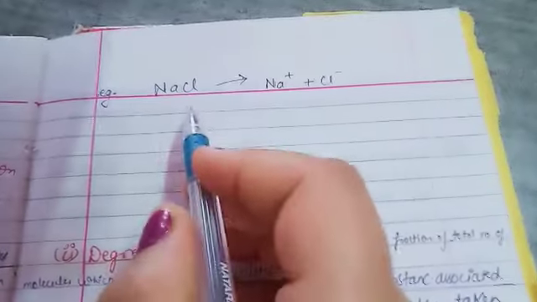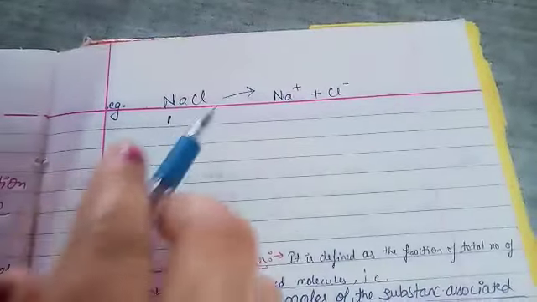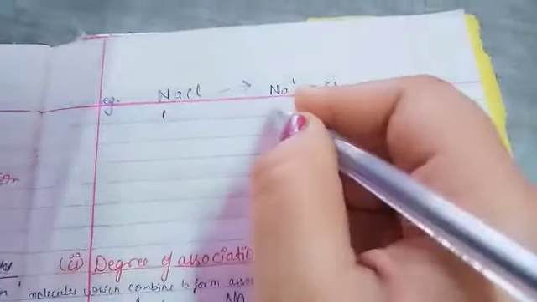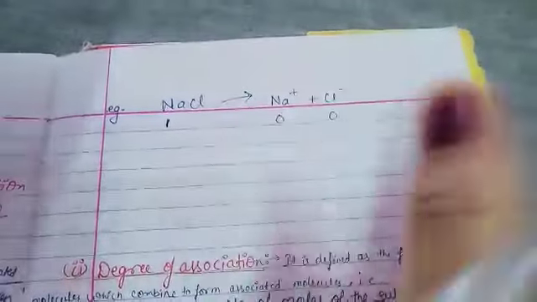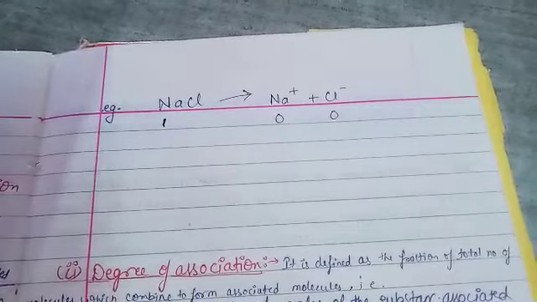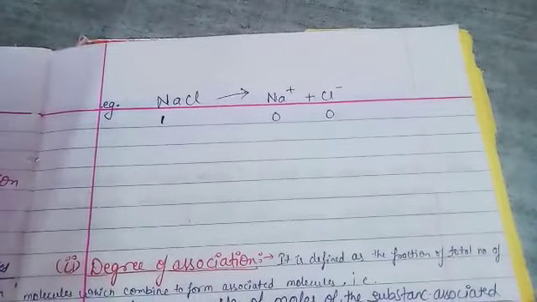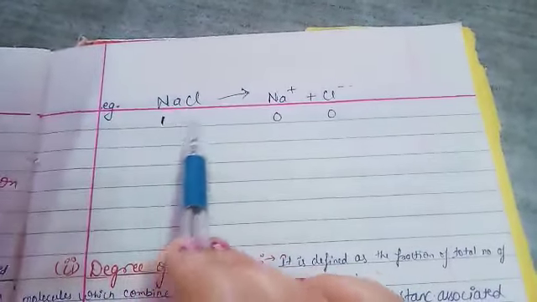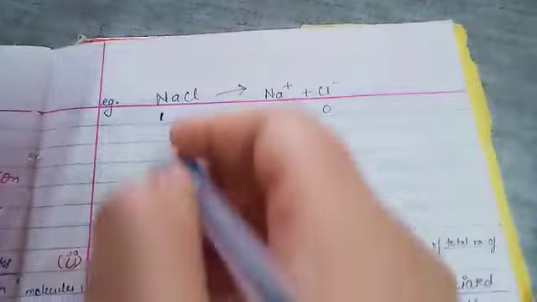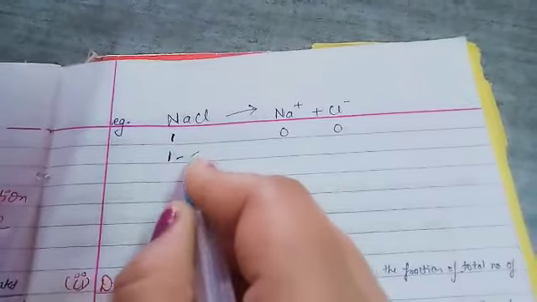Now just see, in the starting, their concentration is 1, meaning the number of molecules is 1. When dissociation has not started and it is only NaCl, at the initial state, as we have learned in equilibrium, the concentration is full on the reactant side and 0, 0 on the product side. So here the number of NaCl is full. Now when dissociation starts, the particles start dissociating, so this one is 1 minus alpha.